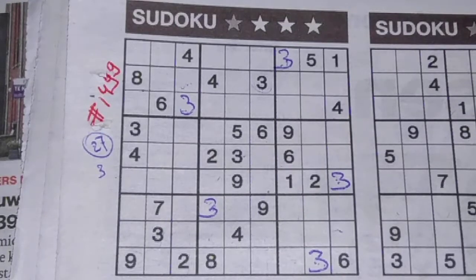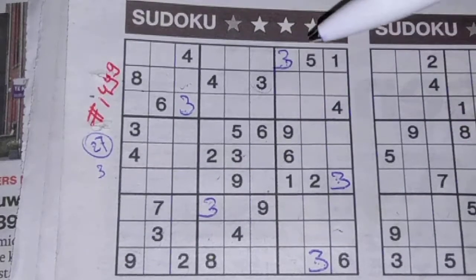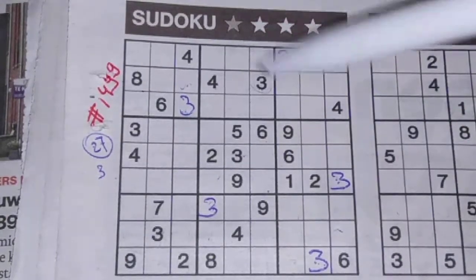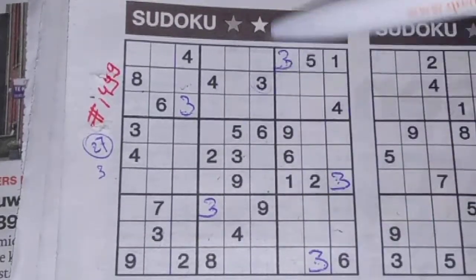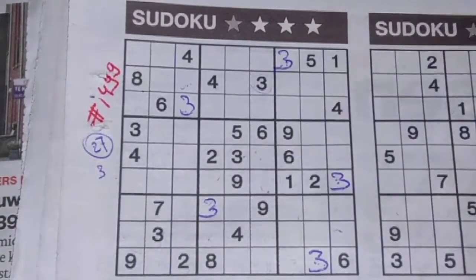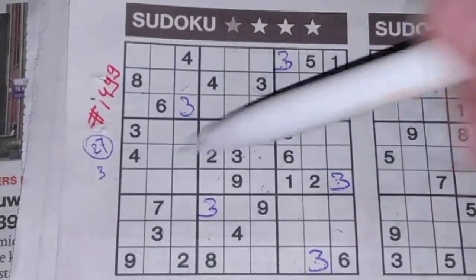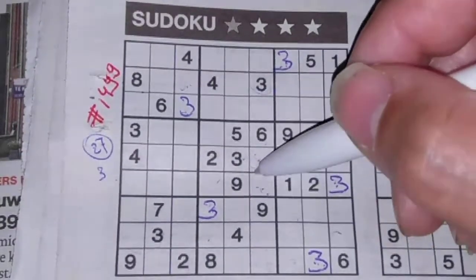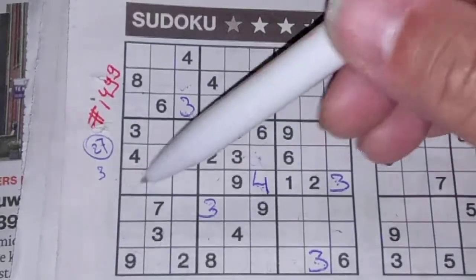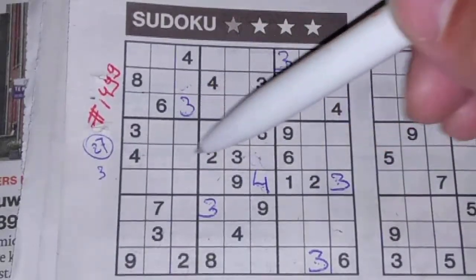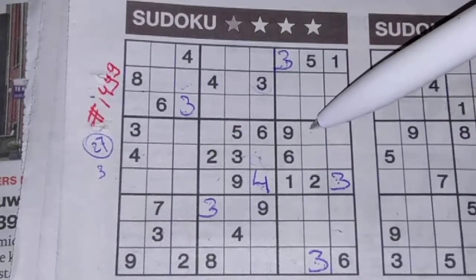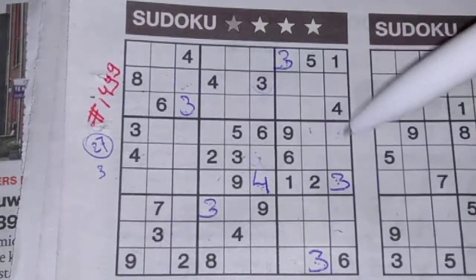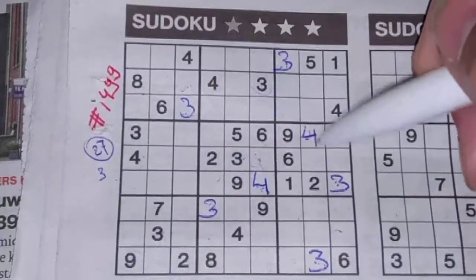How about the number 4? We have a 4 in this column, a 4 in the middle column, so the column next, the only two places for the 4 should be here or there. We see here 4, no 4 there, 4 should be there. 4 in this row, 4 in the middle row, so the row above, the only two places for the 4 should be here or there. We see here 4, no 4 there, 4 should be there.